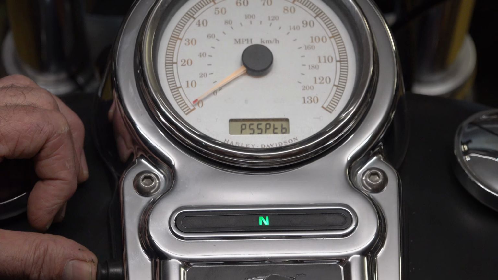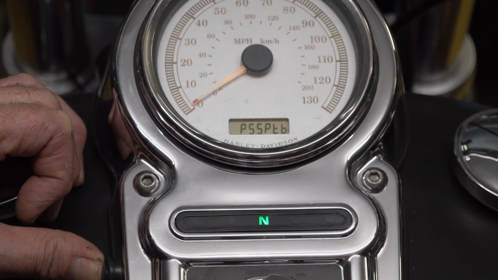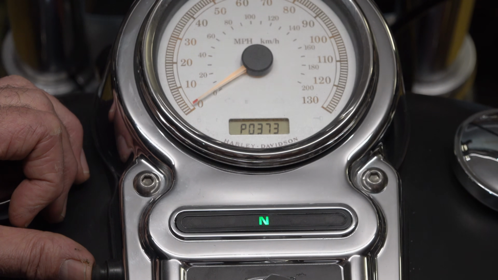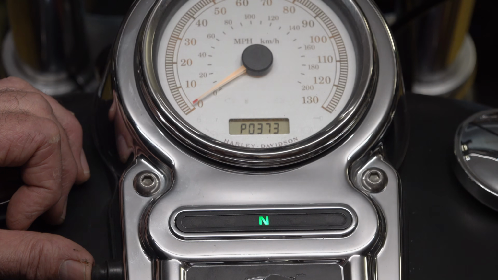So if I press and hold in the trip reset button again, then it brings up the error codes, and you can see I do have an error code there. That is exactly why I'm doing this, because I suspect I have an error code. I'm having a little problem with the bike, which I'll make a separate video about. So make a note of that error code. It is P0373, which I think is the crankshaft position sensor, because that's what I suspect the problem is.